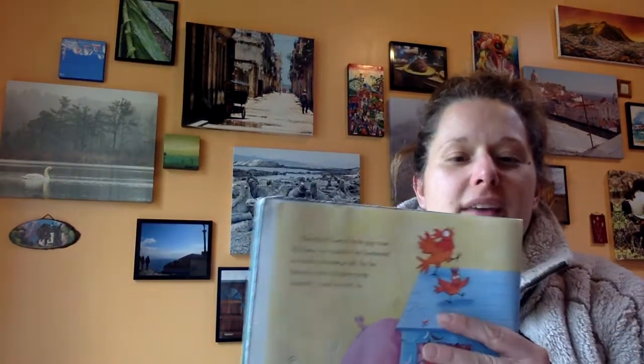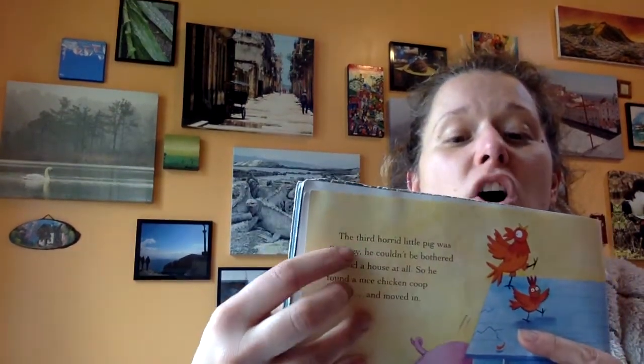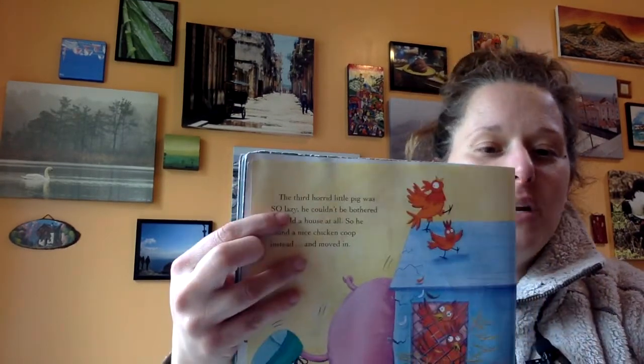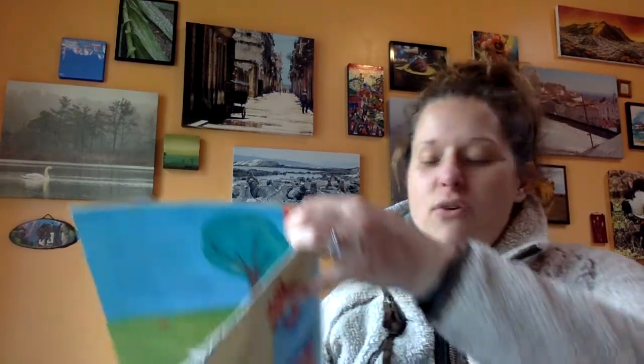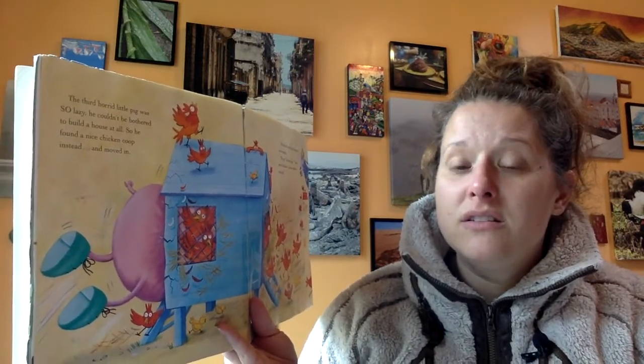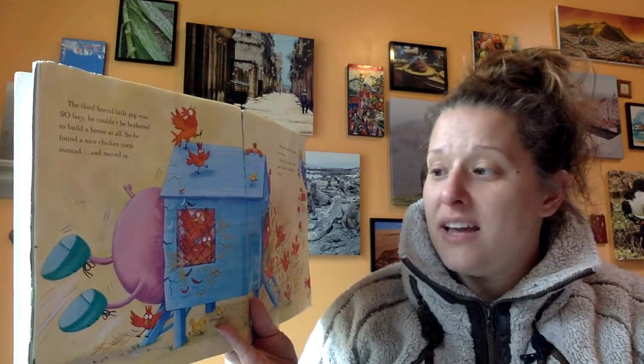The third horrid little pig was so lazy. Look at that. Look at how big that word is. So lazy. That really tells me to put some oomph in there, just like we've been reading before. The third horrid little pig was so lazy, he couldn't be bothered to build a house at all. So he found a nice chicken coop instead and moved in.